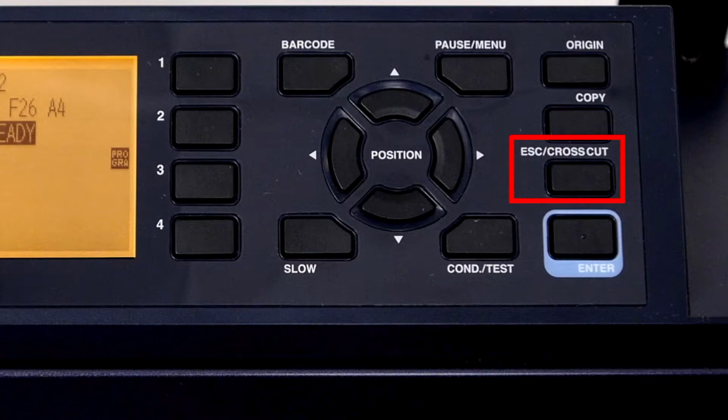The escape crosscut key, when the cutter is in ready mode, activates the crosscutter. The crosscutter, when activated, will slice the media, delivering a clean, straight edge to the media. It can also be used to exit or reject certain menu changes.